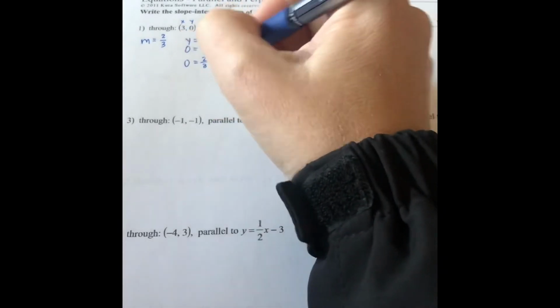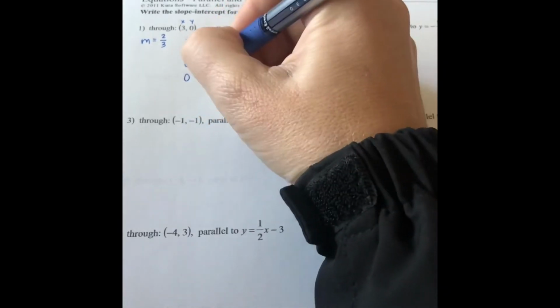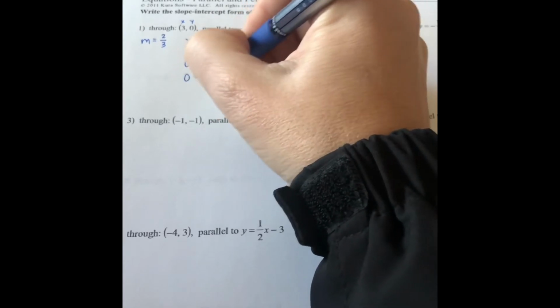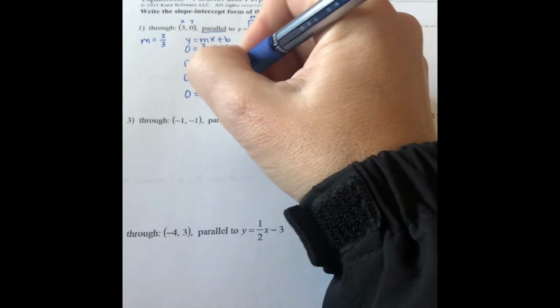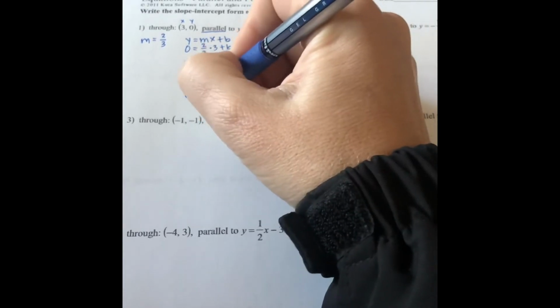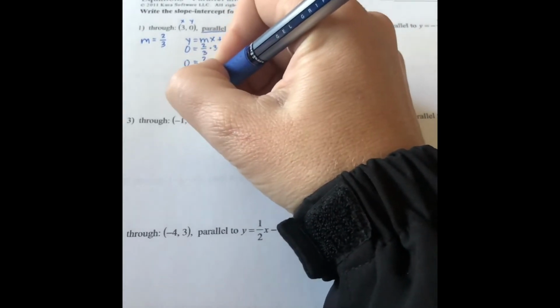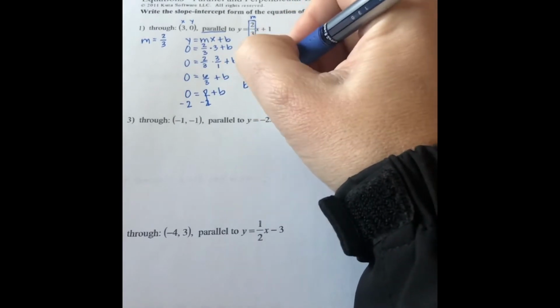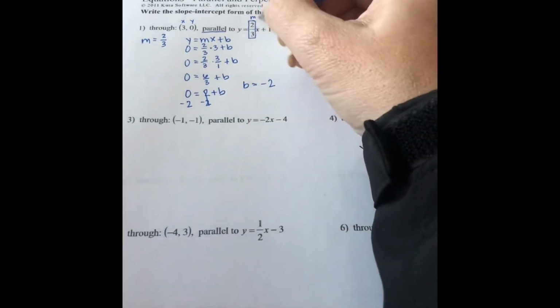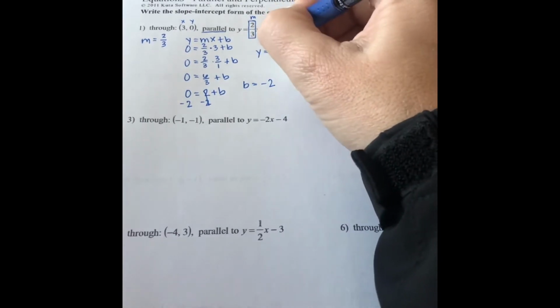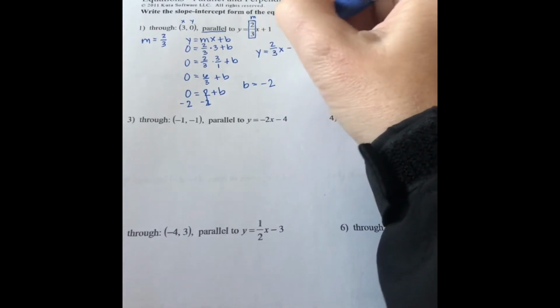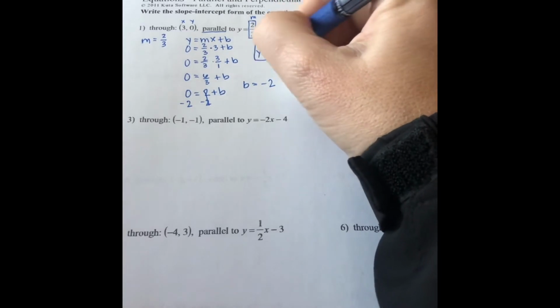We're going to multiply straight across. 0 equals 6/3 plus b. 0 equals, simplify, 2 plus b. And subtract 2 to find our b value. B is going to equal -2. Now that we have our m value and our b value, we just want to write the equation y equals 2/3 x minus 2. That's our final answer there.